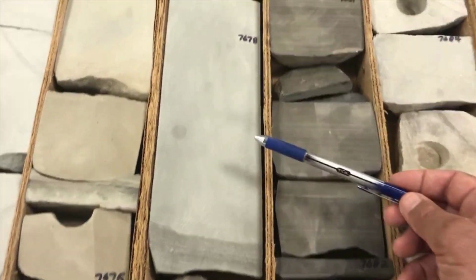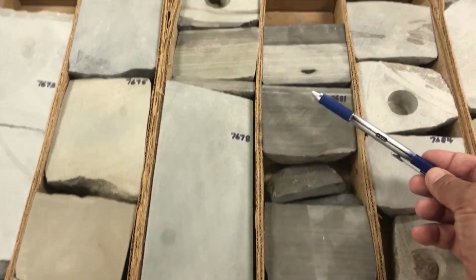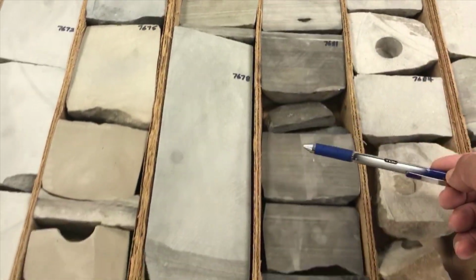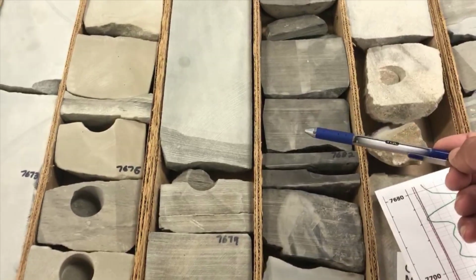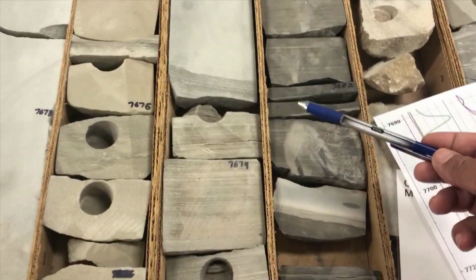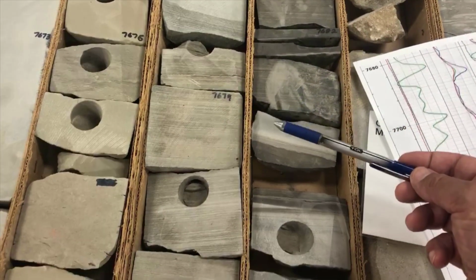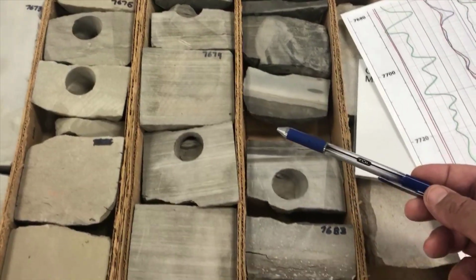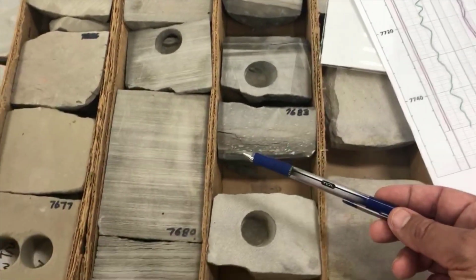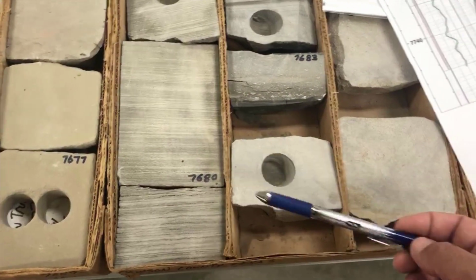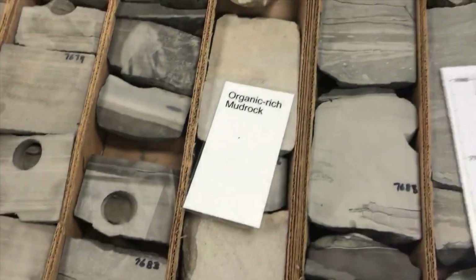We can do magnetic resonance as well, and we will see different values going through here. So this is very important. That's the exercise that we normally do when we do core log integration, is to understand the variability of the rock properties because of the underlying genesis and diagenesis of these sediments.